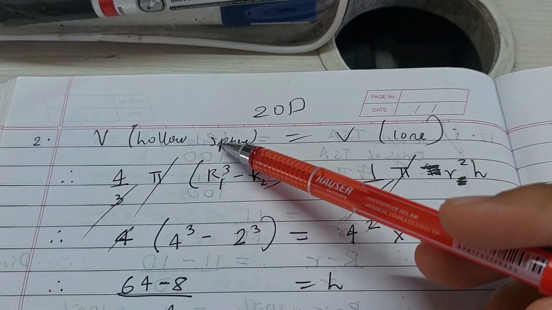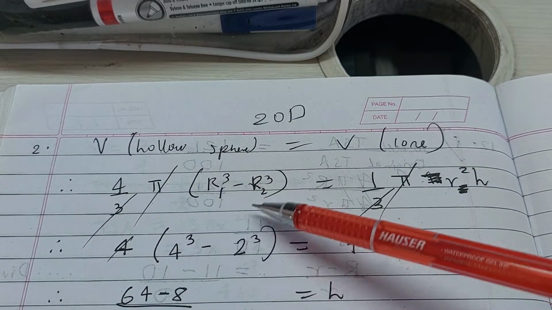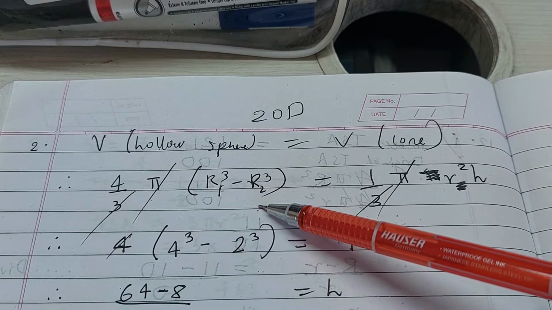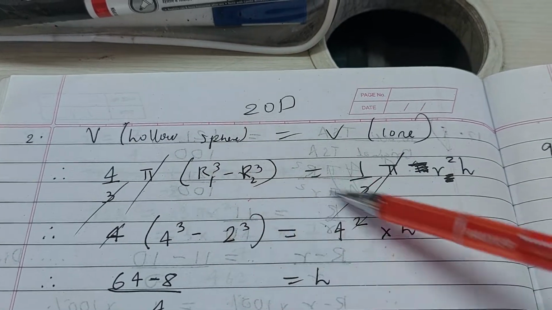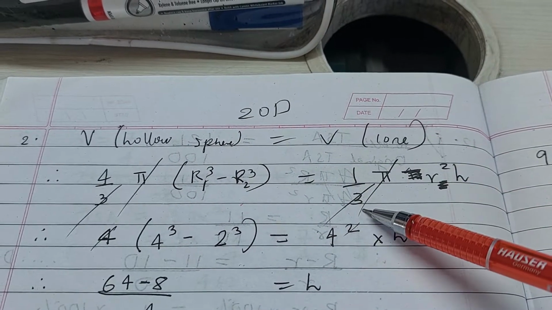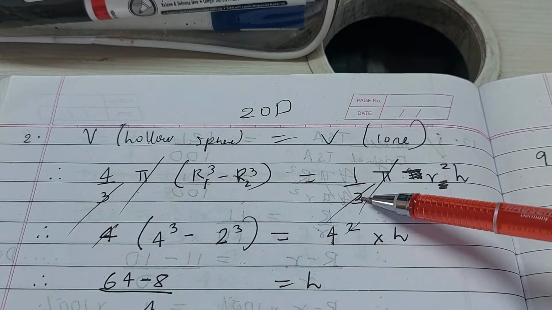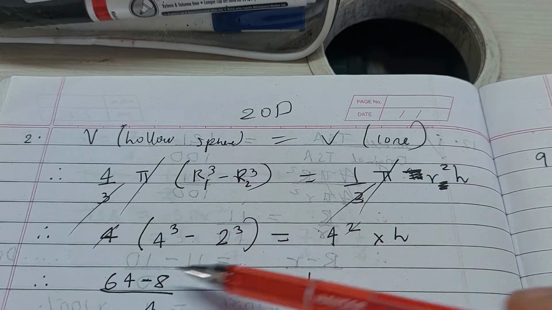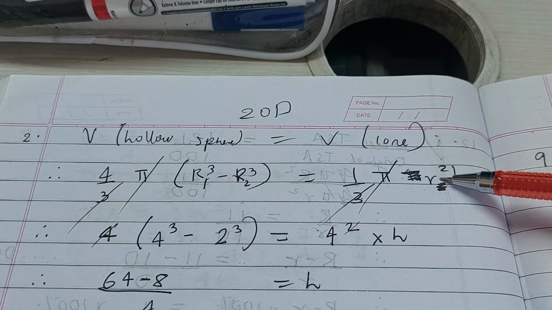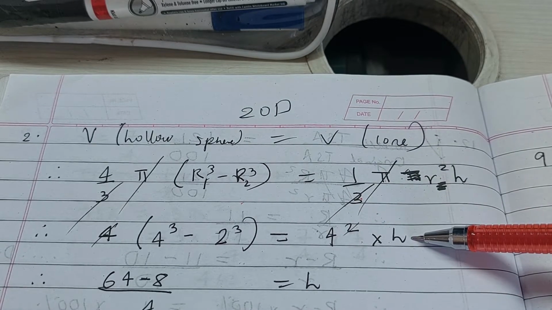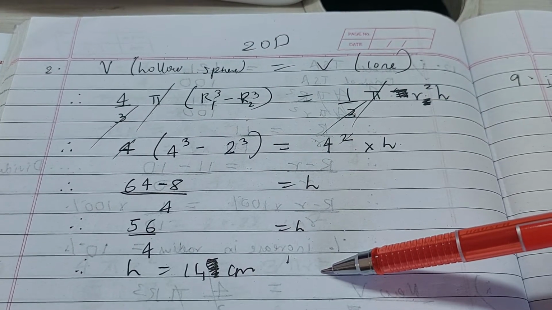Volume of hollow sphere is nothing but big volume minus small volume, that is 4/3 pi r1 cube minus r2 cube. The diameters are given, so we'll have to halve them to substitute the values of the radii. And volume of cone formula is 1/3 pi r square h. Pi gets cancelled, 3 gets cancelled, 4 stays. Substitute the values. Radius is given for the cone's base as well, only the height is missing. Solving further, we get the value of height, which is 14 centimeters.